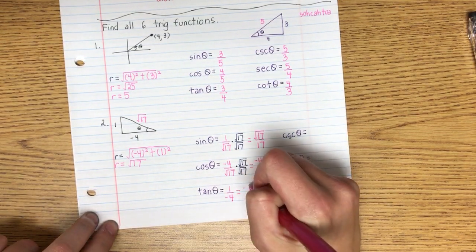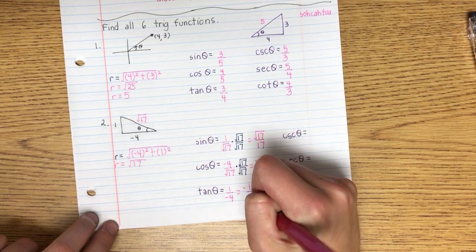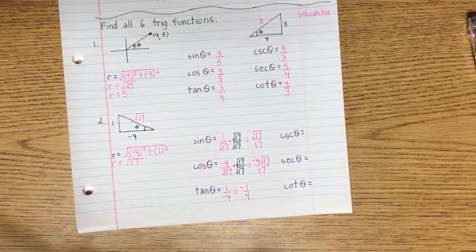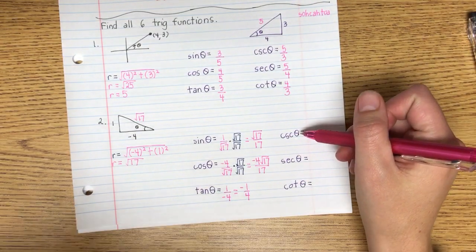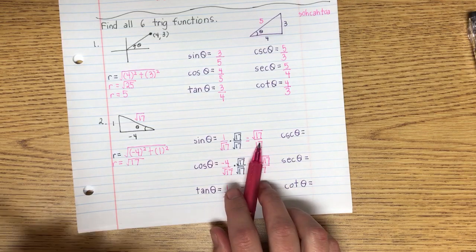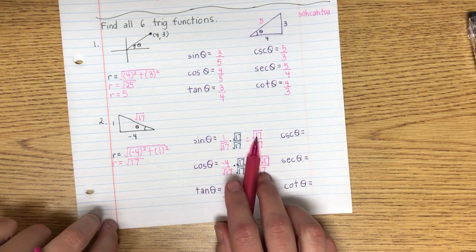And personally, -1/4 is what we typically see and what I prefer. Okay, so then cosecant. Cosecant is the reciprocal of sine. I don't want to reciprocate this, as that would put a radical in the denominator.